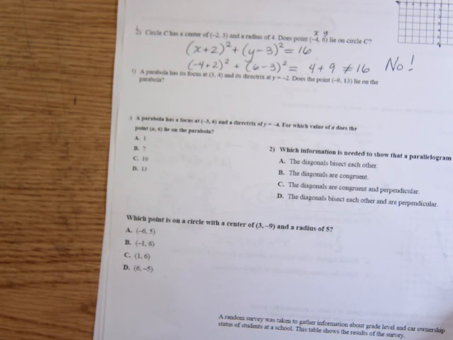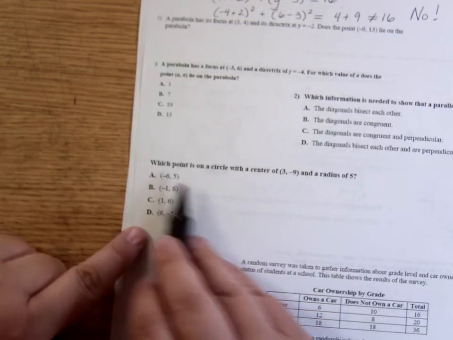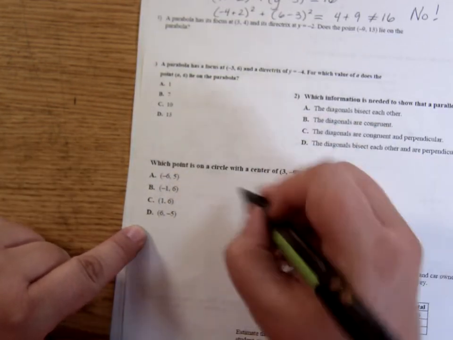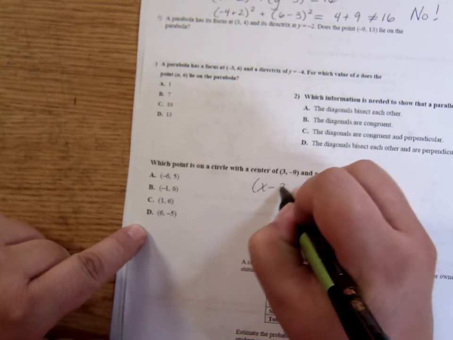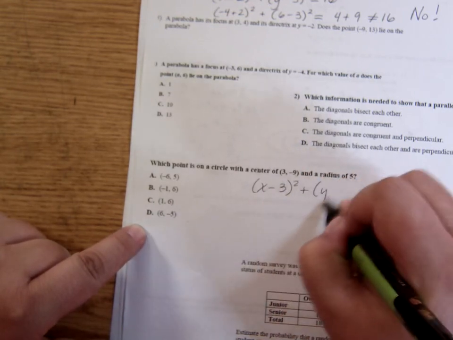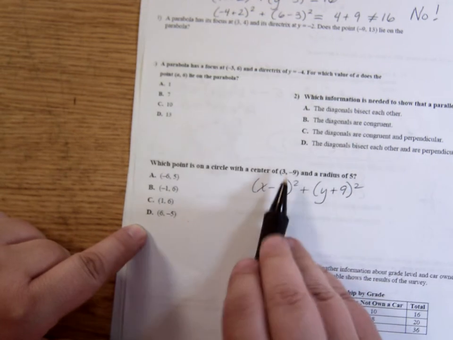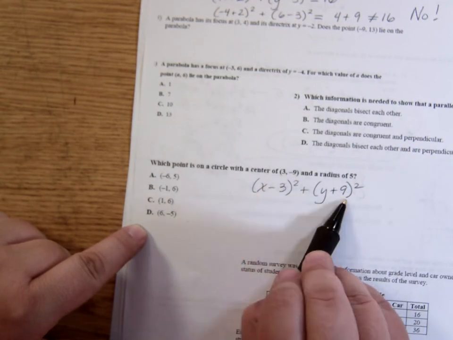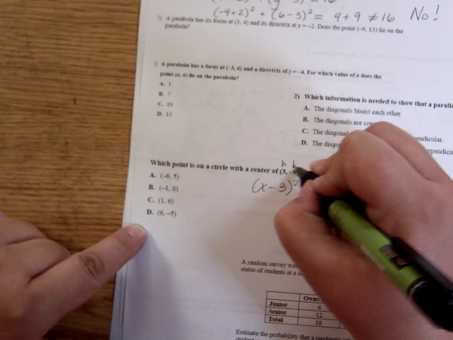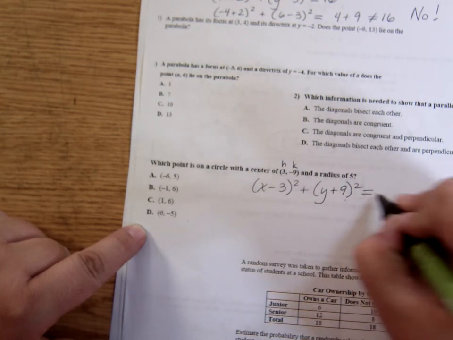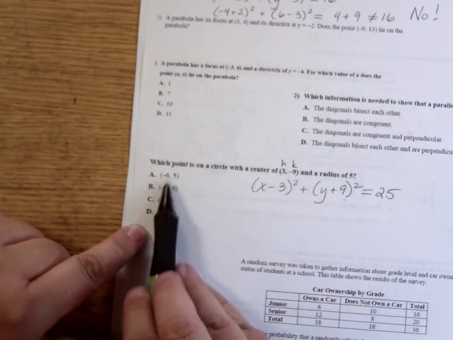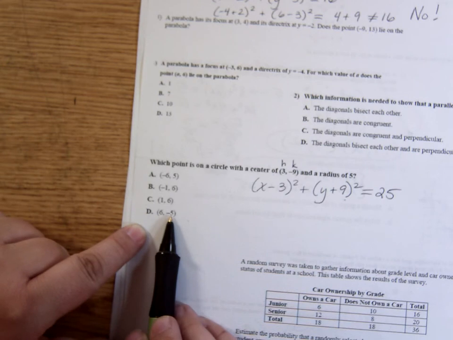Let's see. Here's a circle. Which point is on a circle with a center of, that's (x minus 3) squared plus (y plus 9) squared. Remember, it's opposite signs when you plug it in. That's the h and the k. And a radius of 5 makes 25 here. So we have to pick these points, plug them in, and see which one we get.